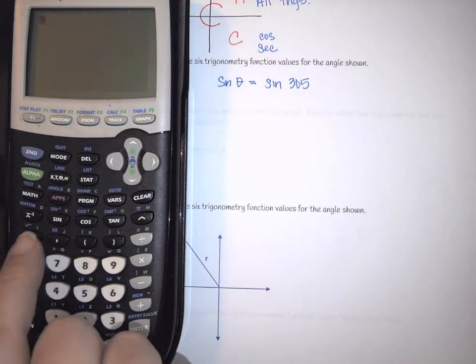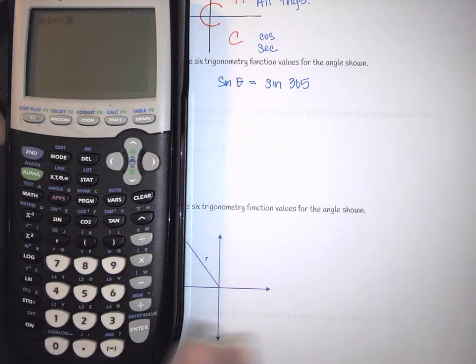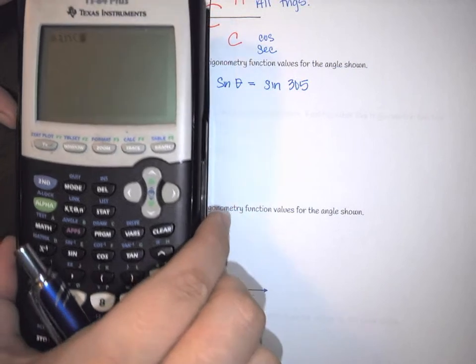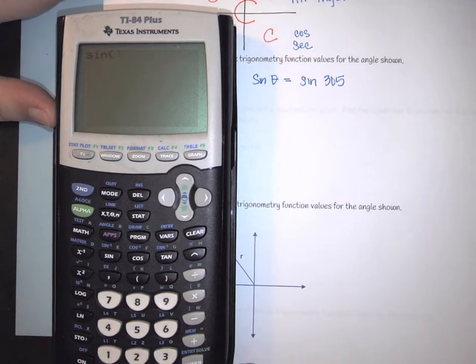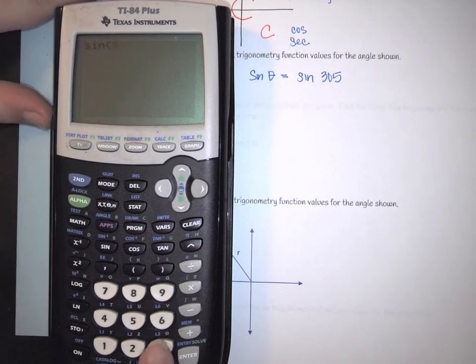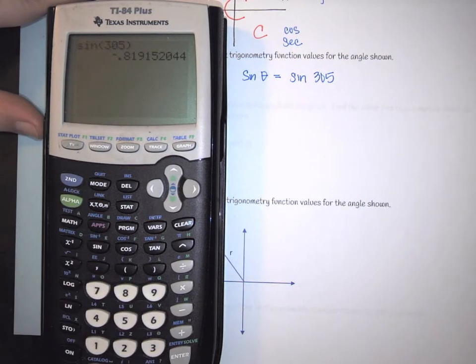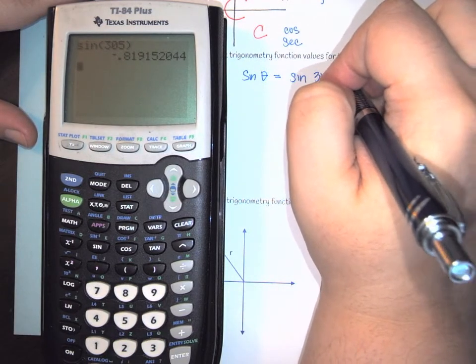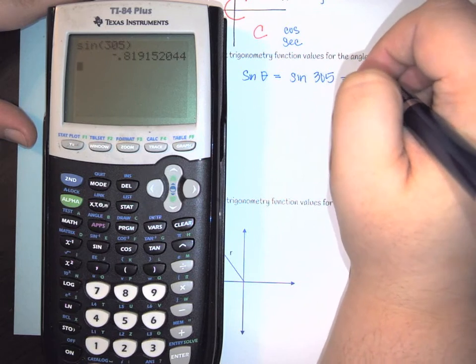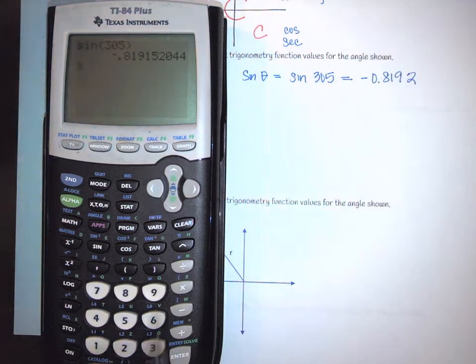For this calculator, we've got sine, cosine, tangent right here. So what I would do is hit the sine button, and then because I want the angle of 305, we would punch in 305, close it, and hit enter. Notice it comes out with a negative value, which is what we would expect. So here we would have negative 0.8192.